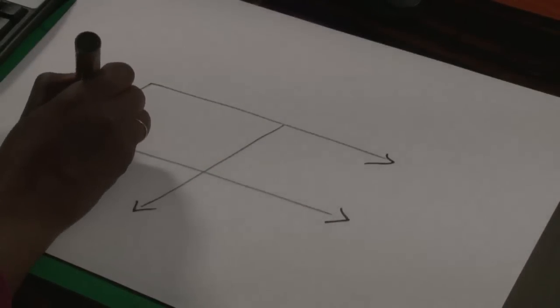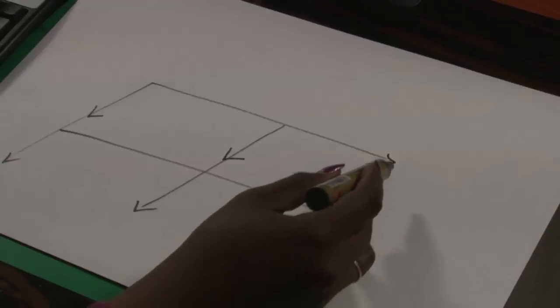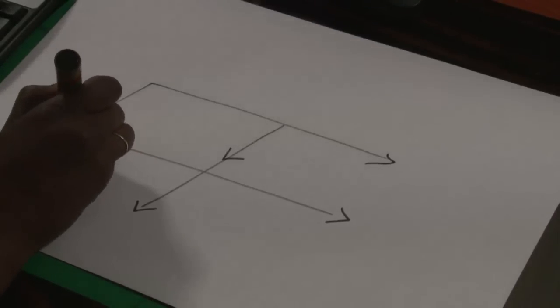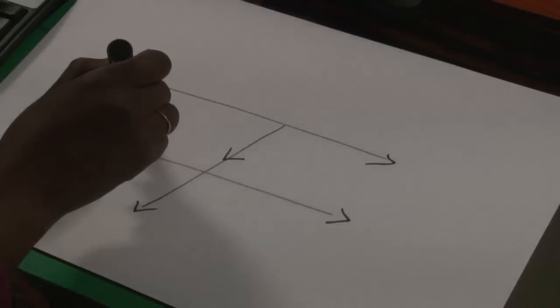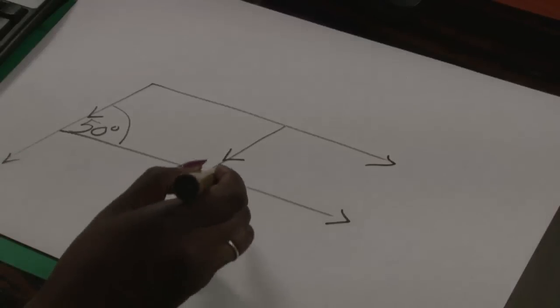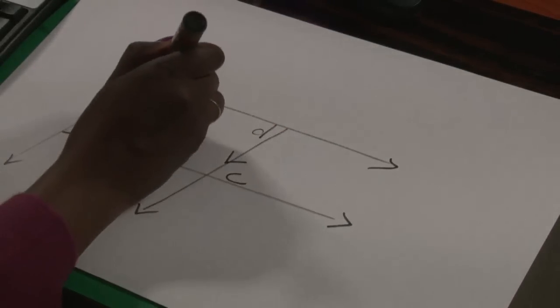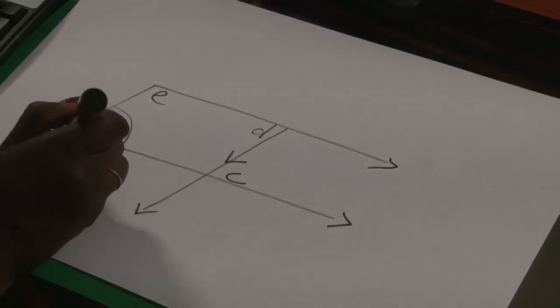What are we learning here? We learn that this line and this line are parallel lines. And this one and this one are also parallel because of these arrows. So we are dealing with rules of parallel lines. We are only given 50 degrees here. This angle is given. Now they want us to find C, angle G, angle E, and angle F.